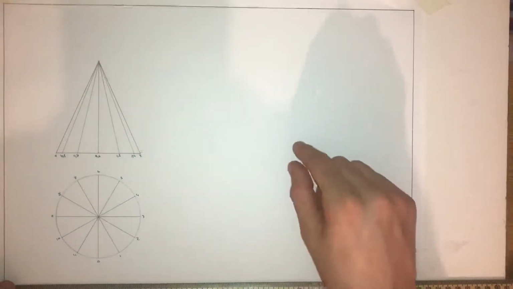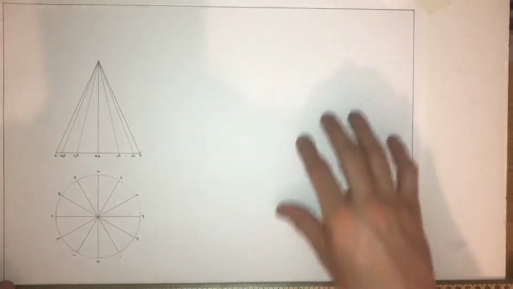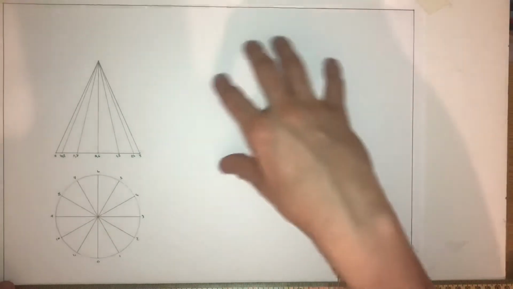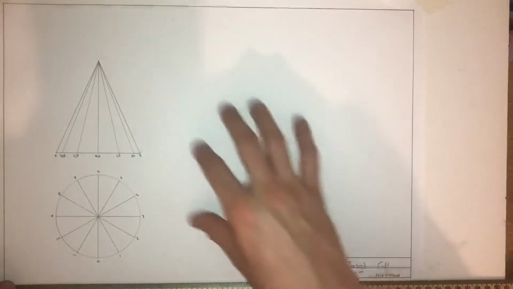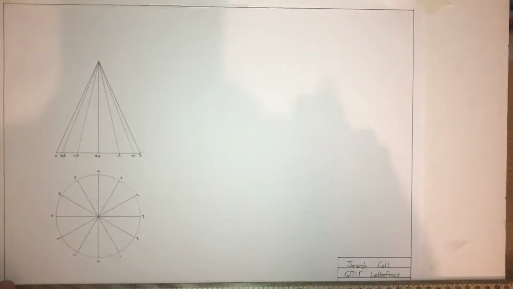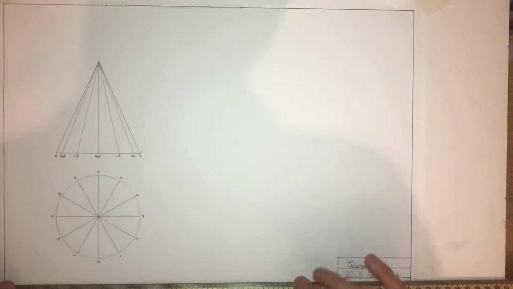I suppose there are two methods of doing this. I could draw the sticker first and build the elevation of the cone around it, or in this instance I'm actually going to draw the development of the cone and then add the sticker and then redevelop it.